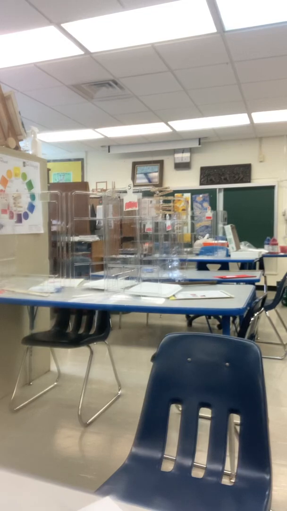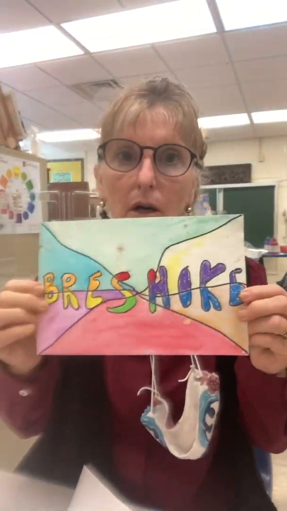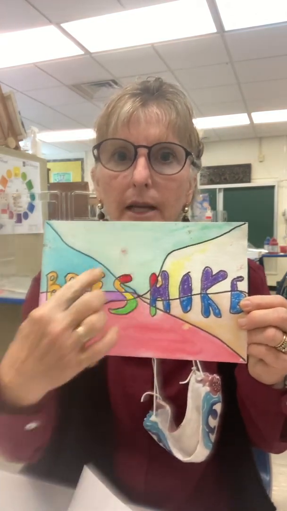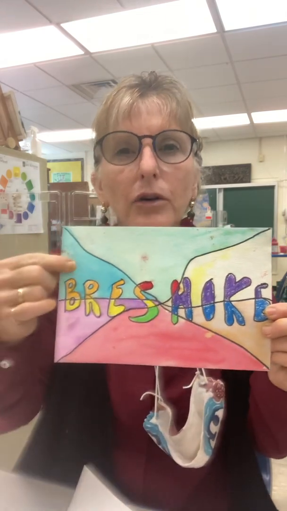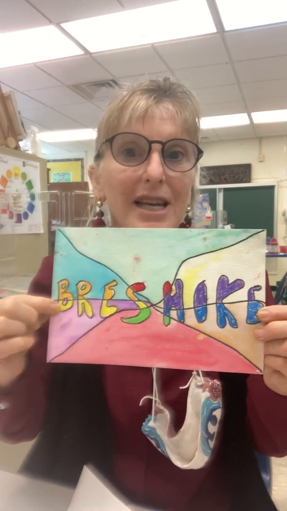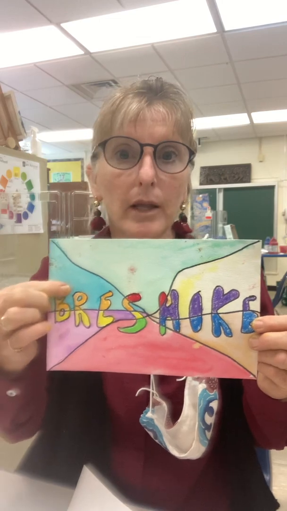Once you're done with that, you're then going to do your rough draft for your graffiti name. So let me go get that real quick. This is our graffiti name that we are going to be working with. Notice that it is color wheel connected: we're going to be using primary colors and then the secondary colors. And you'll notice my name has two different colors above and below the line. These are actually the complements. So we'll learn about complementary colors and what they are.